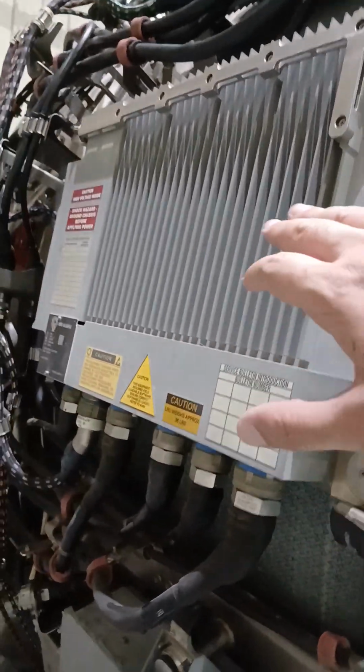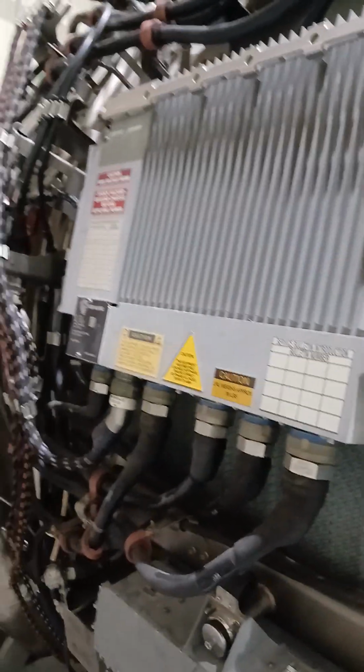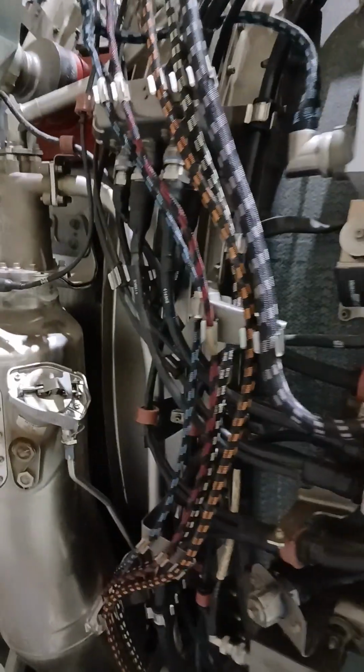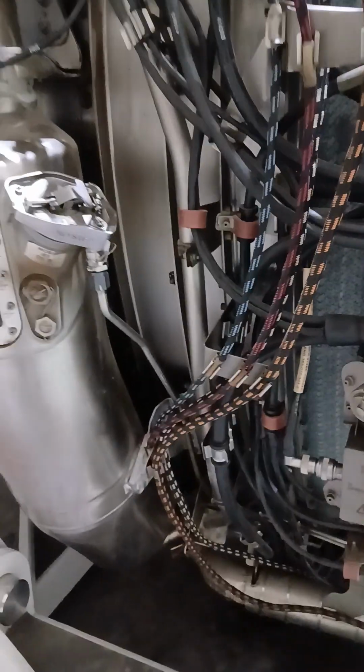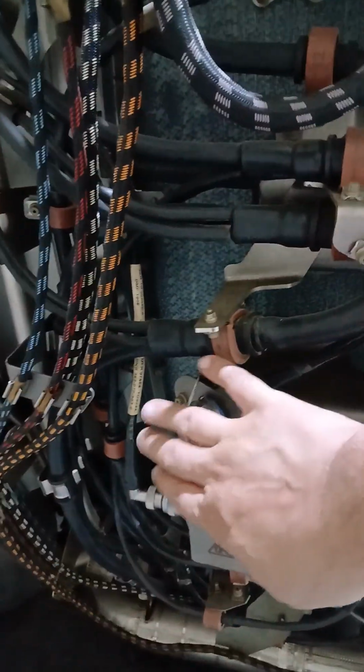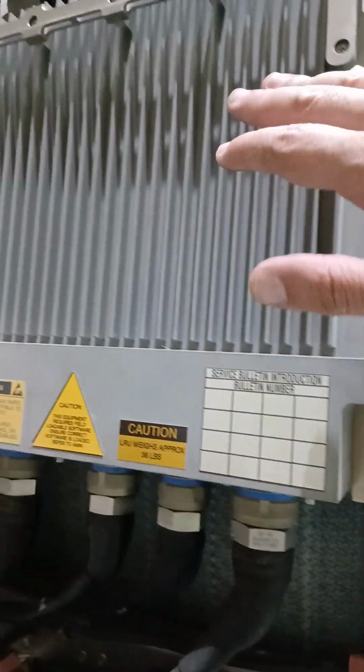Now, when the EEC needs to be replaced, then we have to do software loading. As you can see down here, it comes to this plug, where we have to disconnect. Then we use the portable data loader, and from here we do the software loading.